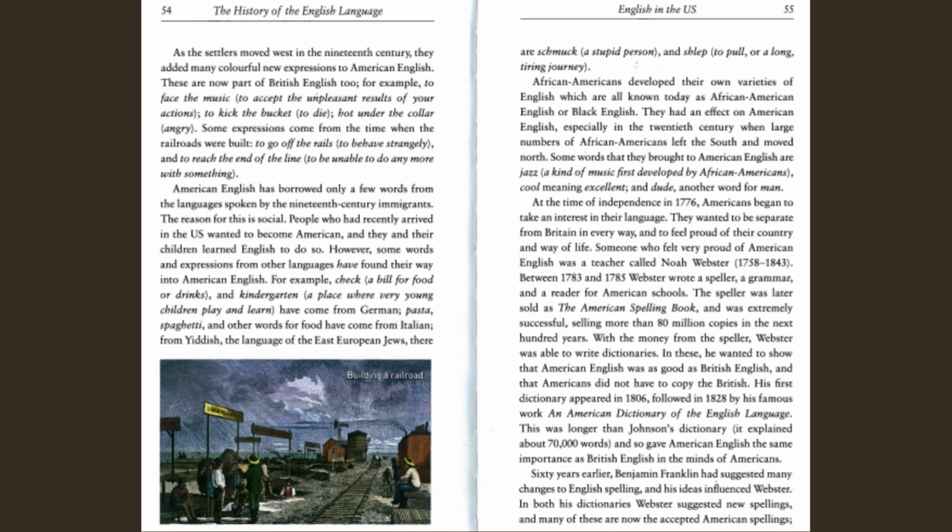At the time of independence in 1776, Americans began to take an interest in their language. They wanted to be separate from Britain in every way, and to feel proud of their country and way of life. Someone who felt very proud of American English was a teacher called Noah Webster, 1758 to 1843.